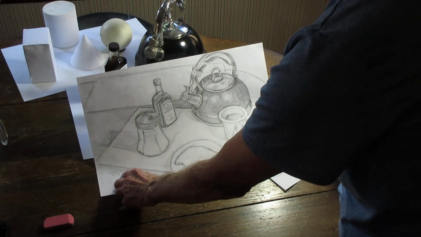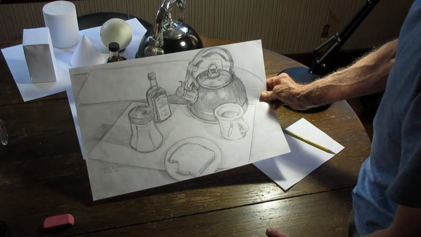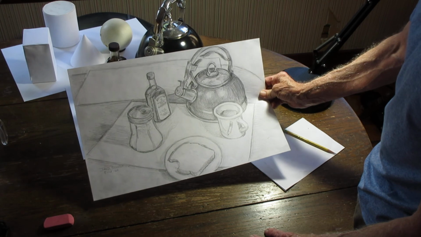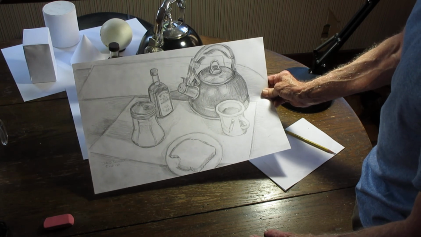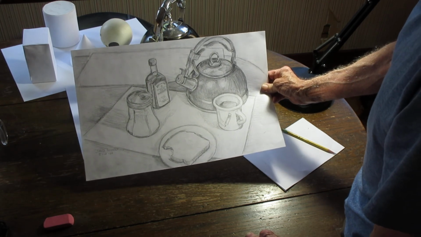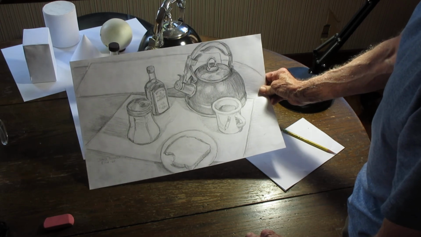I've also signed at the very bottom right there. If you could sign your still life somewhere right there. This is a portfolio art piece, and I really want you to feel strong about it. I want you to feel like, yes, today we are artists.